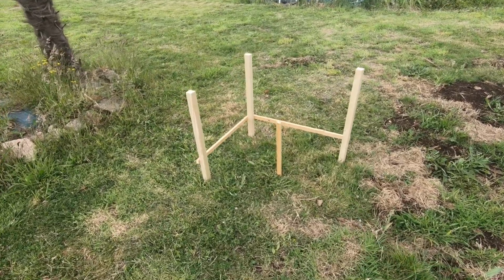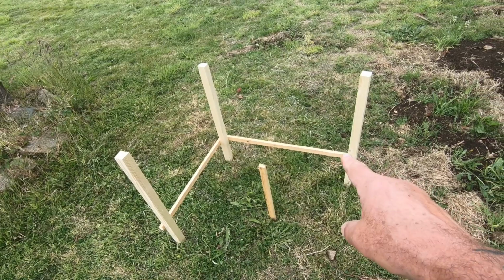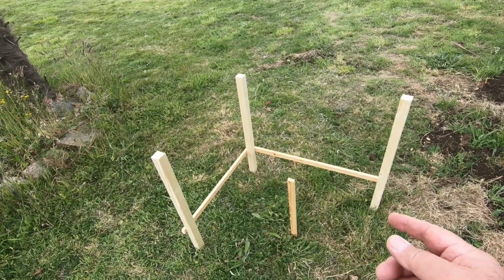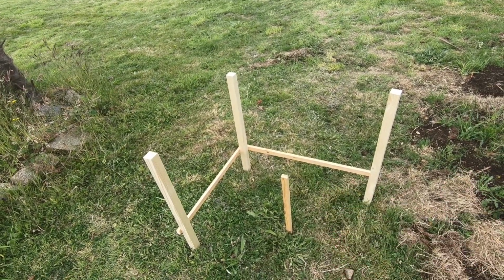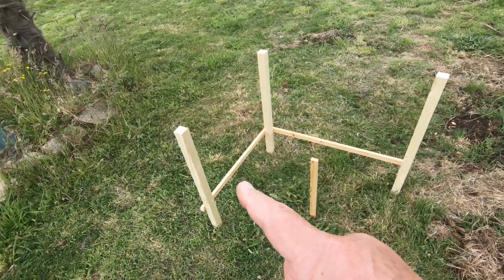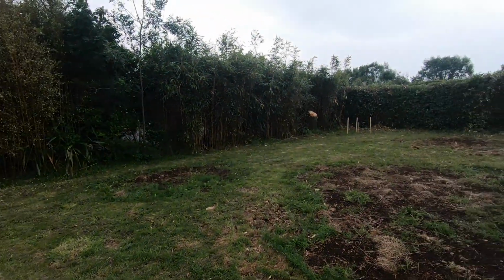There's another timber that comes round, and that is the height of the blockwork. That's how high it will be once it comes out of the ground, and that is what the chalet is going to sit on. So that has got to be transferred to all the others.